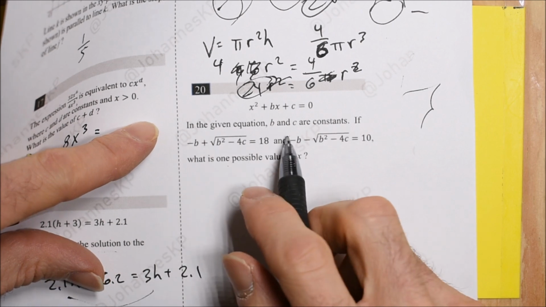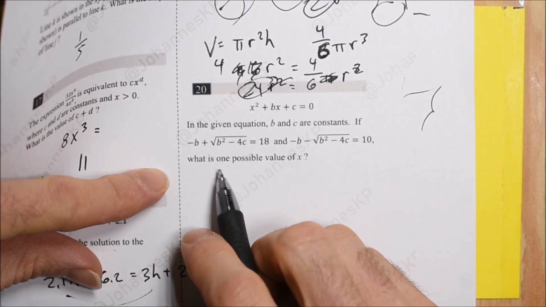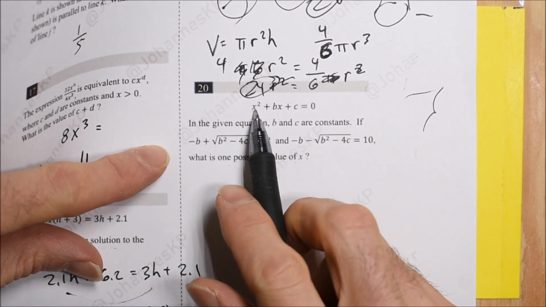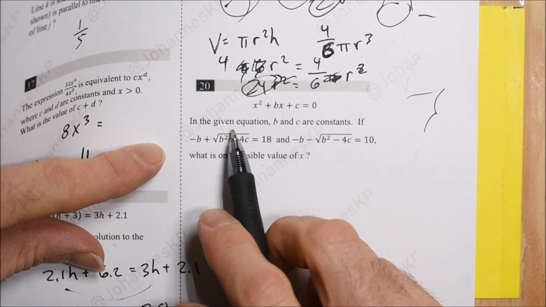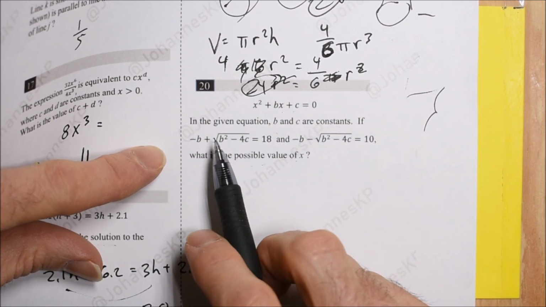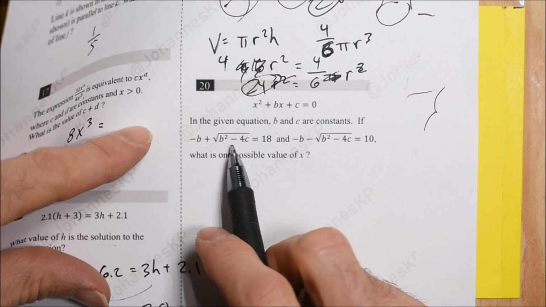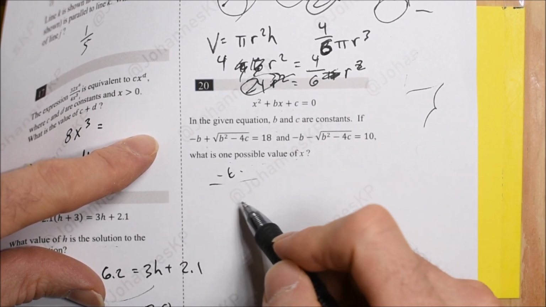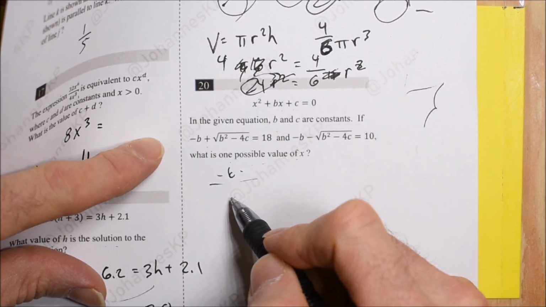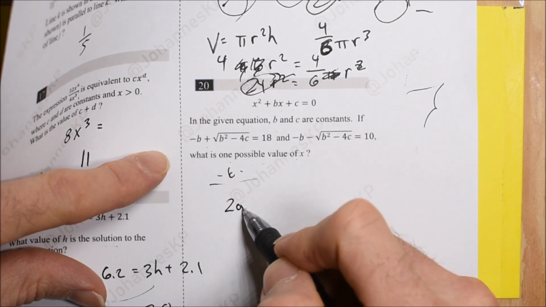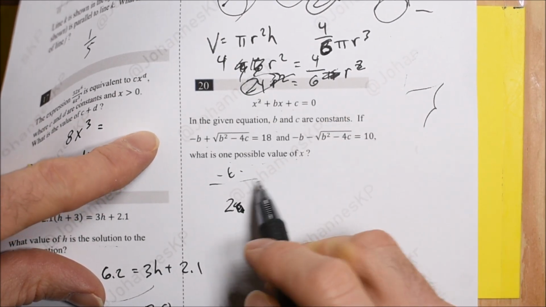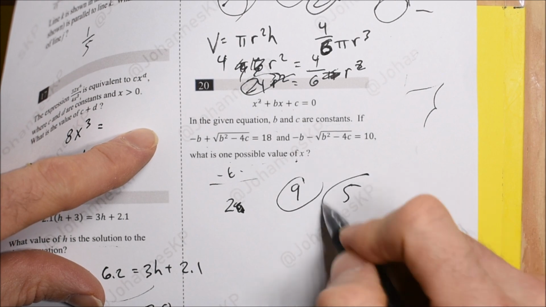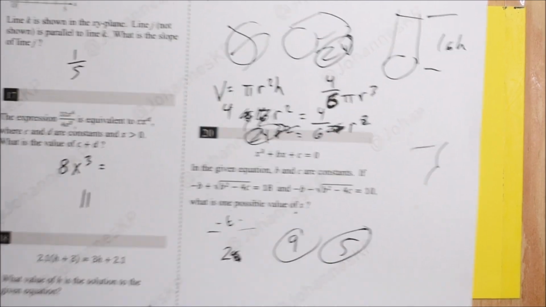Okay, what is one possible value of x? X squared plus b squared plus c. If the given equation b and c are constants, if negative b plus or minus blah blah blah. Okay, so it's all over 2a. So you know what I mean. It's all over 2a and a, so it's just all over 2. So what's one possible value of x? 9. Or 5. You just type in one of those. Okay, hell yeah. So let's go back.